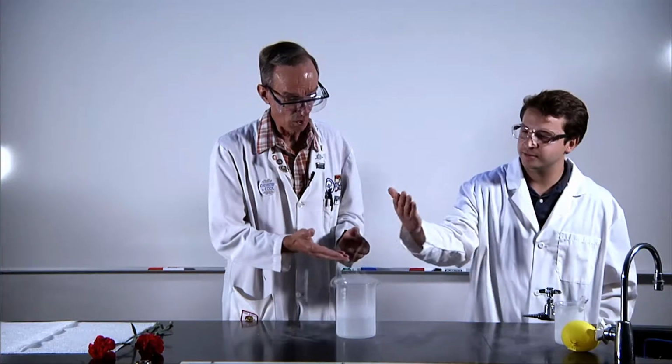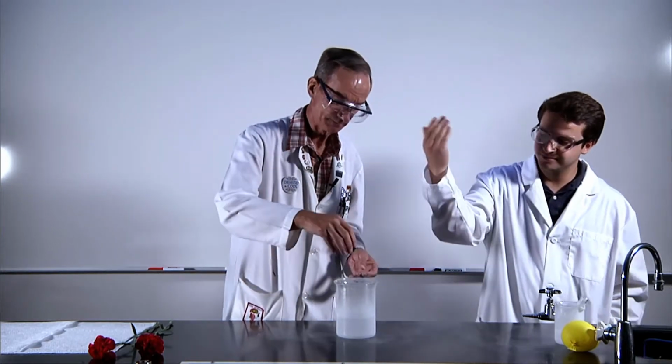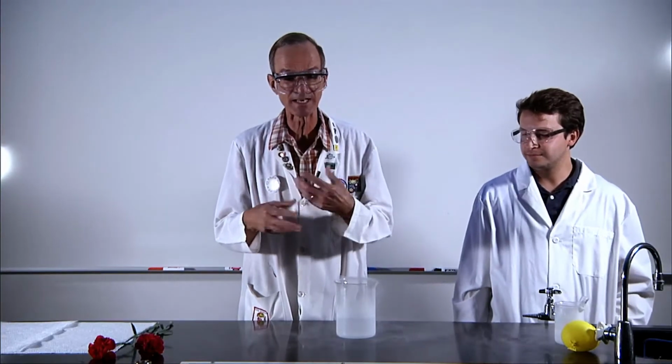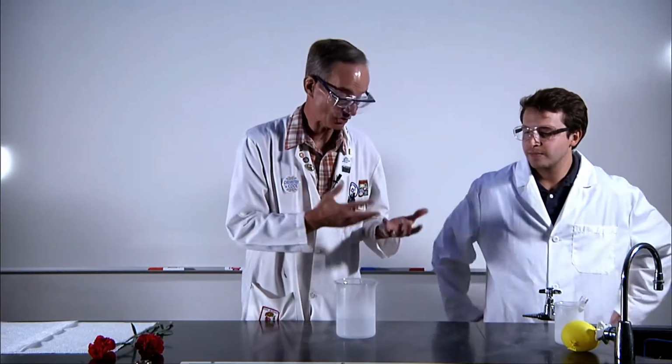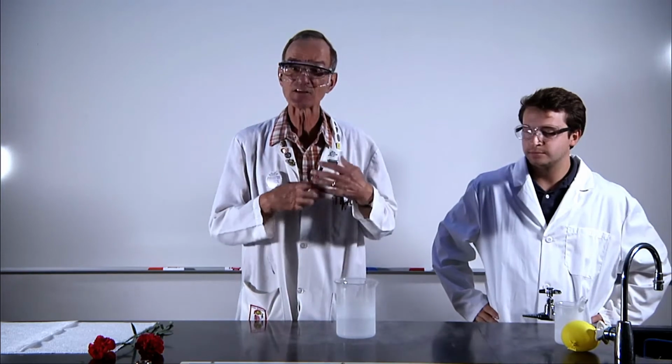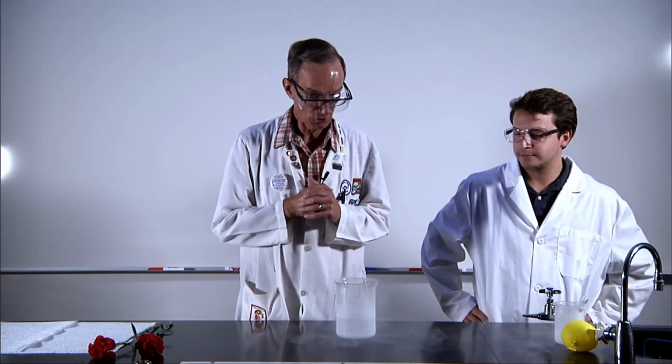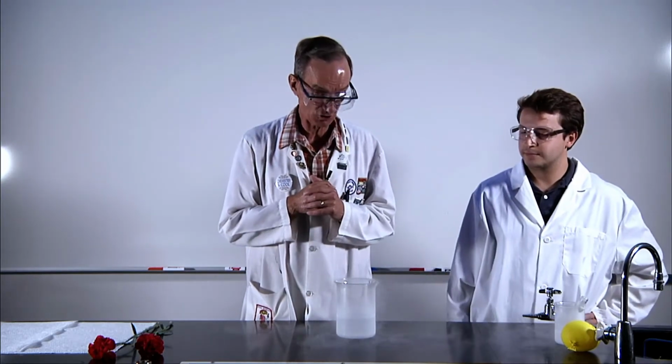Very, very cold. You'll notice, and I'll stick my hand in, and you can see it smoking. The reason it's smoking a little bit extra is that everybody's hand is sweating. You saw Jack's do that, you saw mine do that, and so it's condensing the water from our sweat into some smoke there.